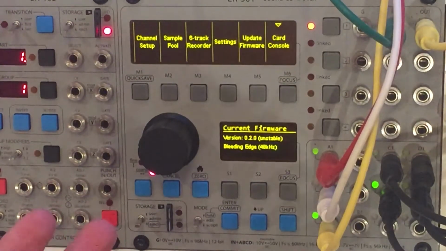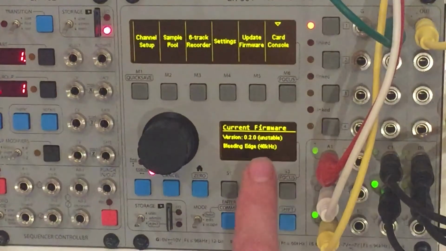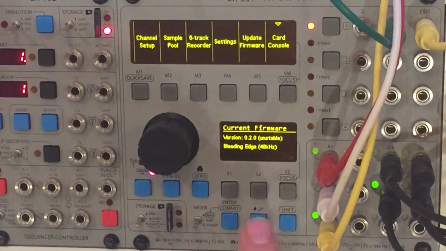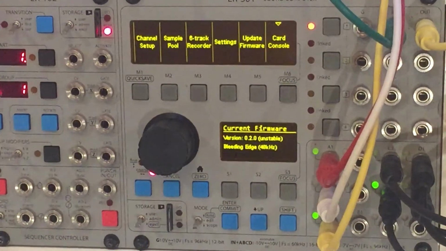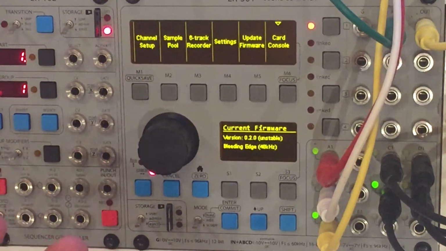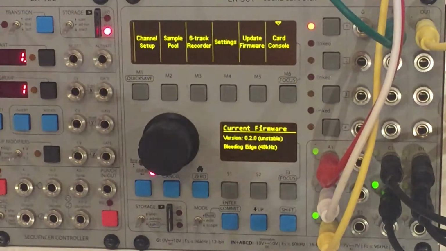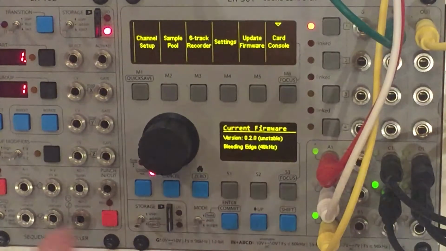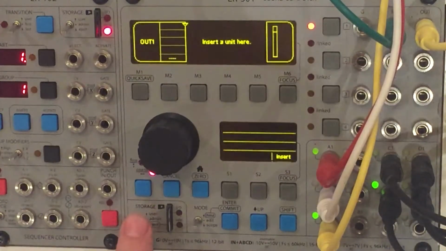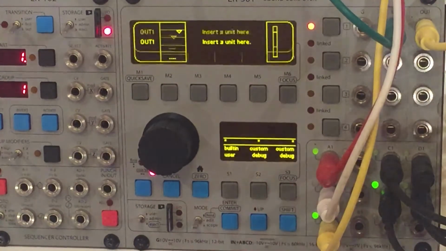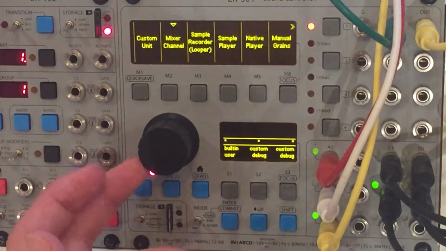I'm pretty excited because yesterday, 0.2.0 firmware was released, still in beta, but there's a whole bunch of new units that make this module even more exciting. So I thought I'd just share some of it with you today. Let's take a look. We'll go to User, and we'll go to Insert Unit, and let's see what's new in the list.